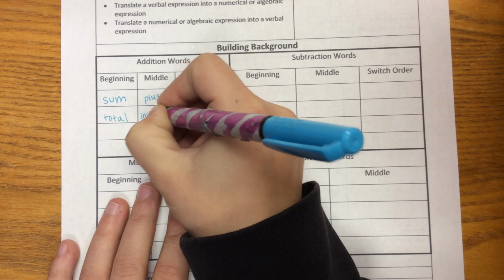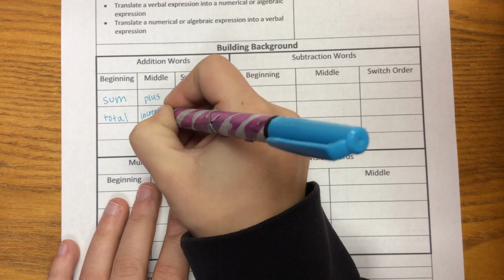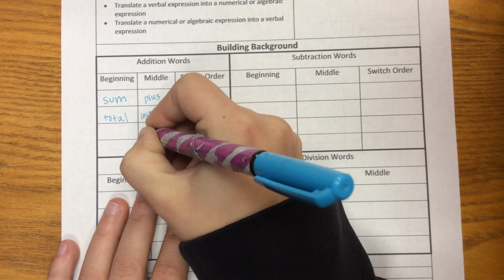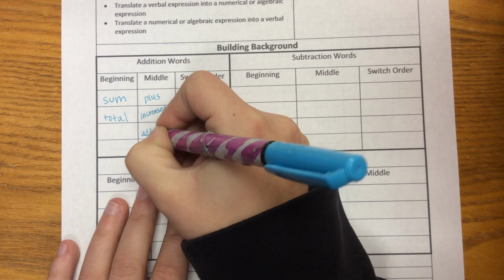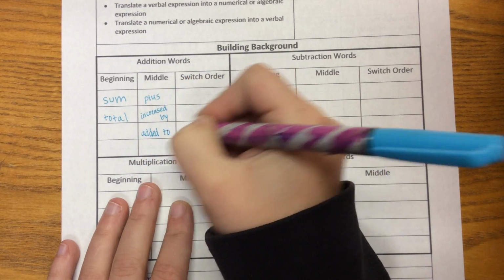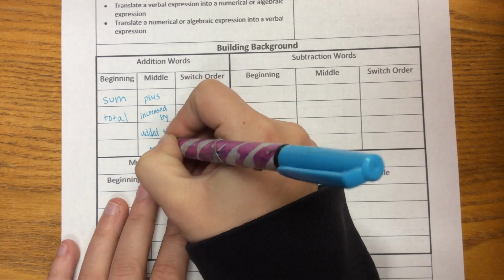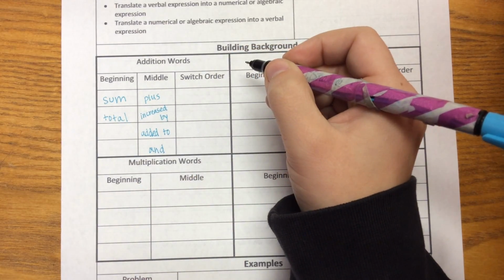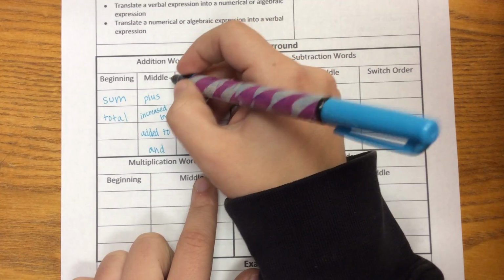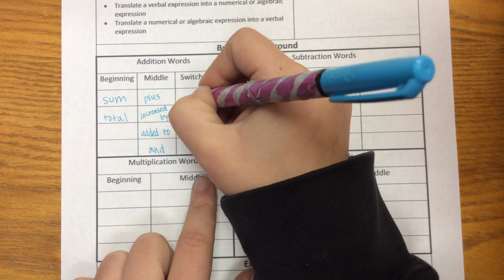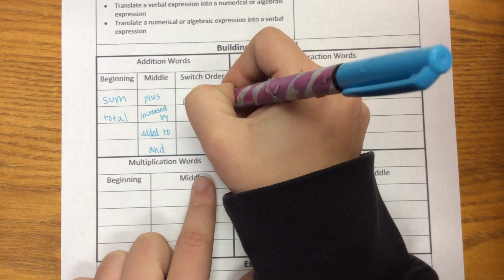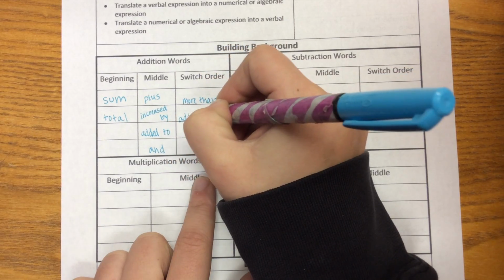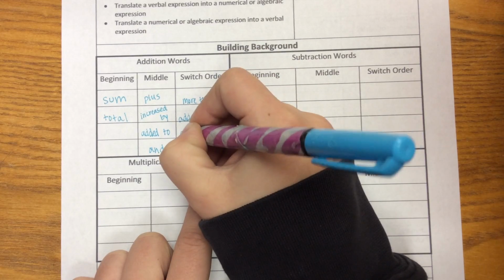So this one you might have to write small. Added to. And. Okay, now there's these ones called switch order, and we'll talk about why they're switch order in just a moment. So we have more than, added to, and greater than.